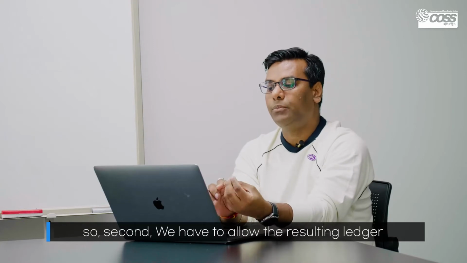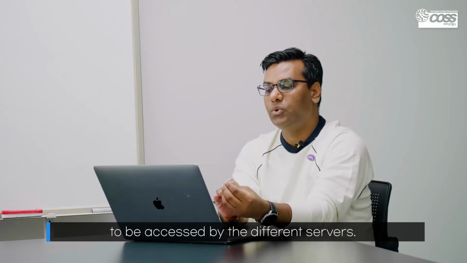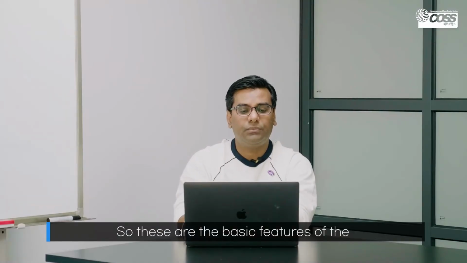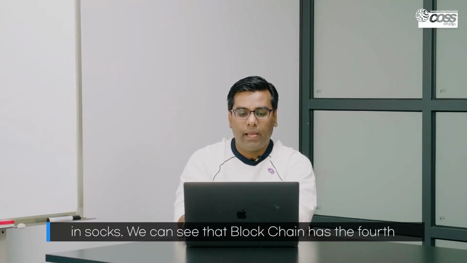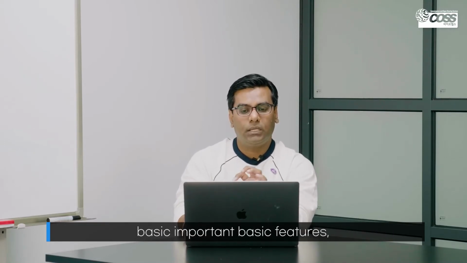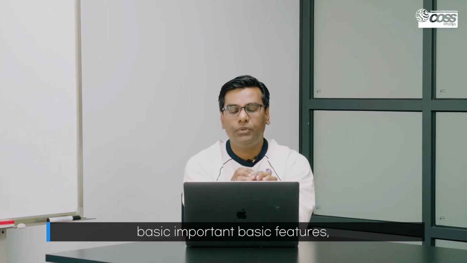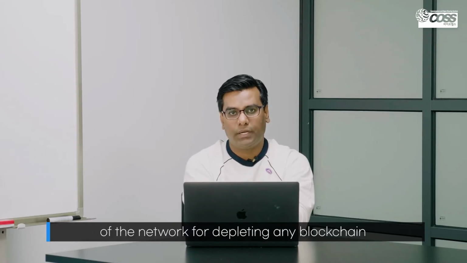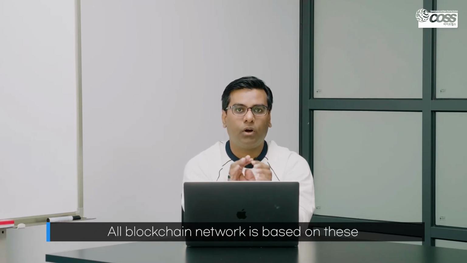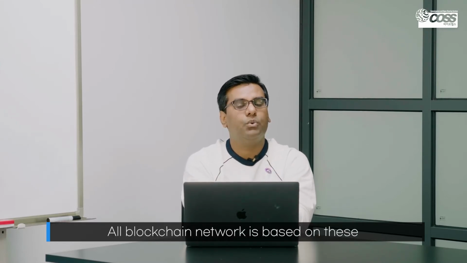Second, we have to allow the resulting ledger to be accessed by different servers. So these are the basic features of blockchain technology. In short, we can say that blockchain has four basic pillars for creating any blockchain network. All blockchain networks are based on these four basic pillars.